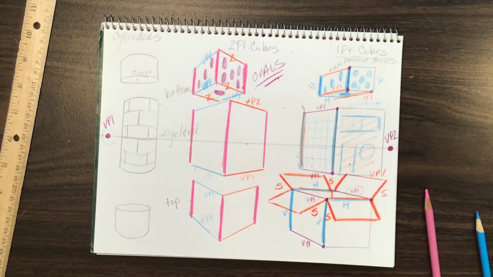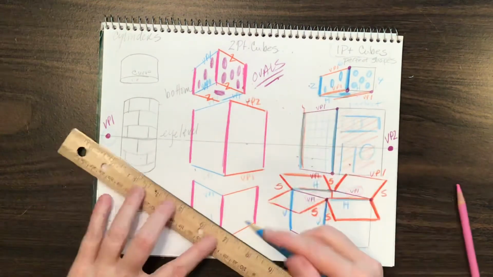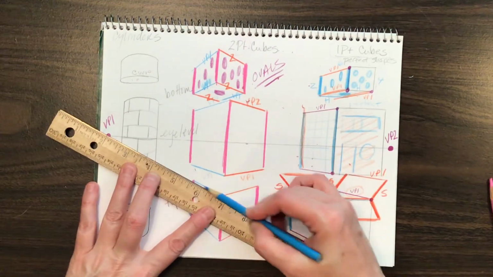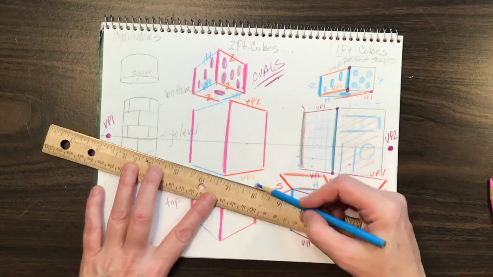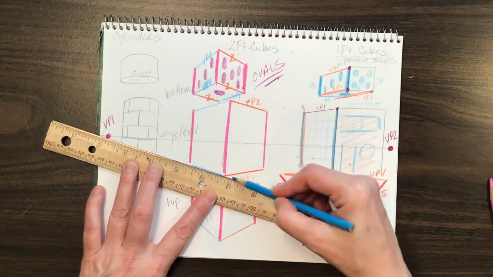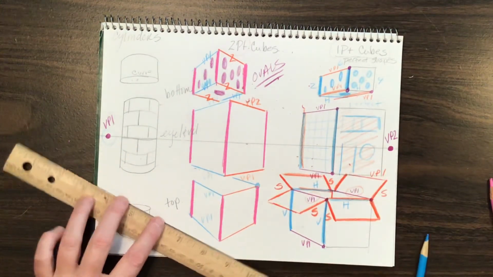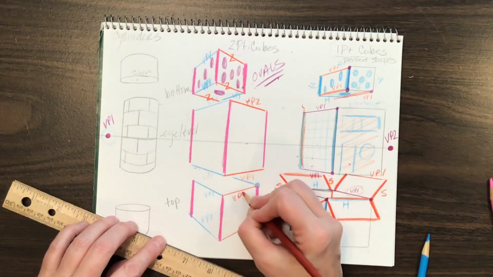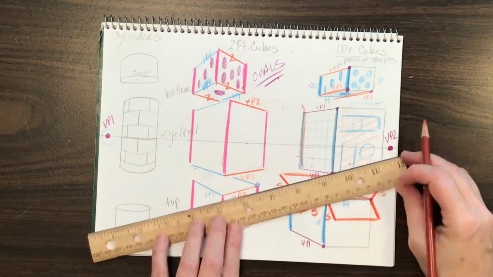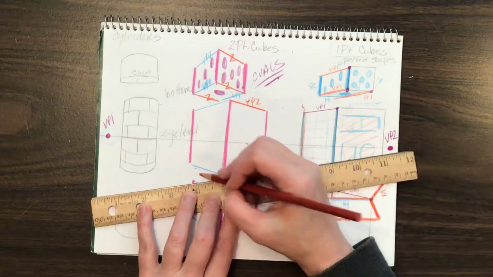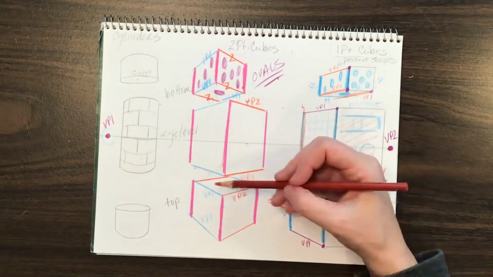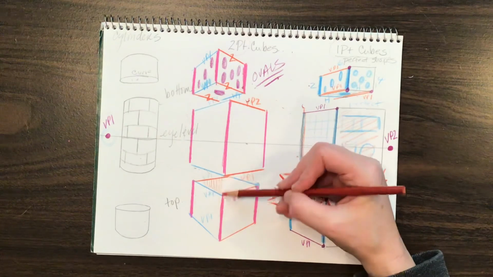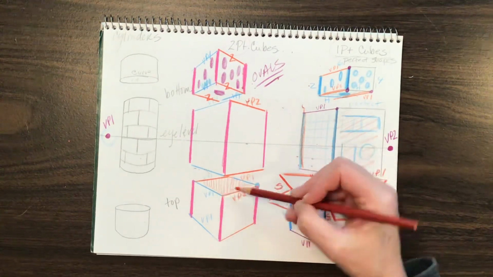Okay, so let's go with my blue one. So the front side right here went to vanishing point number 1. So this corner, the far right one, would go to vanishing point number 1. And then after that, this one went to vanishing point number 2. And so the back corner would go to vanishing point number 2. And so now I have a very squished top. Okay, so that will take it.